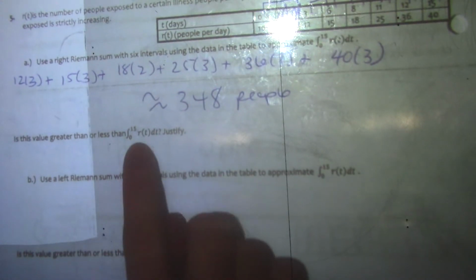Is this value greater than or less than the actual integral? It says that this is strictly increasing, so I'm going to draw something that is increasing. I don't know if it's concave up or concave down, but I know it's increasing. I just did a right Riemann sum, and a right Riemann sum will always be an over approximation for something increasing.